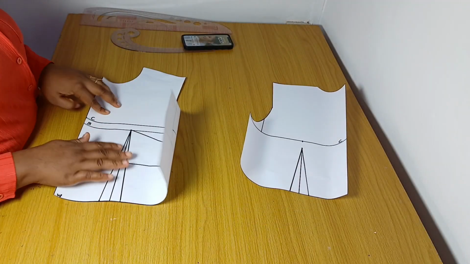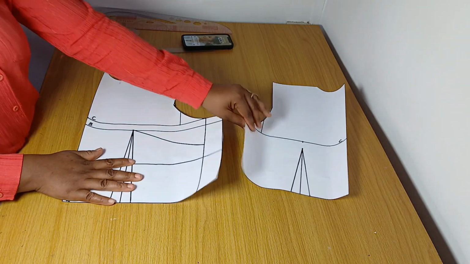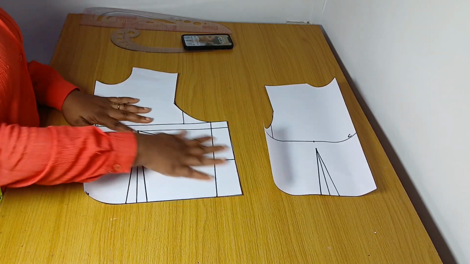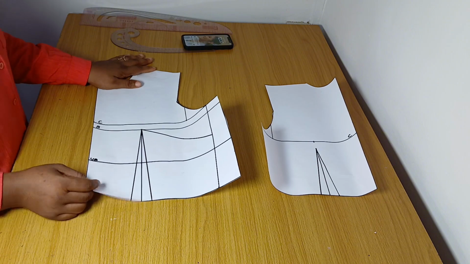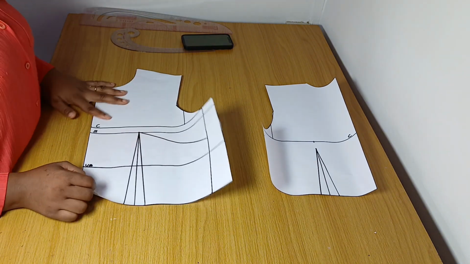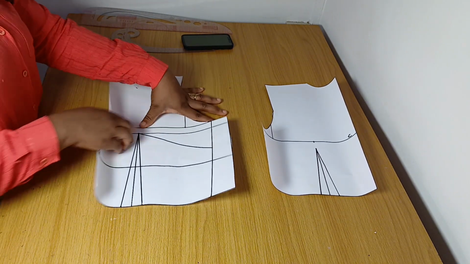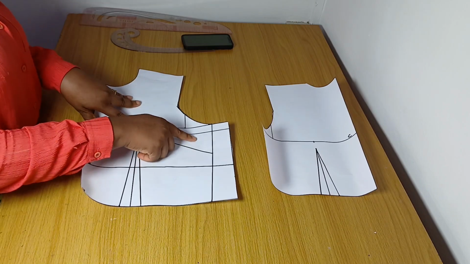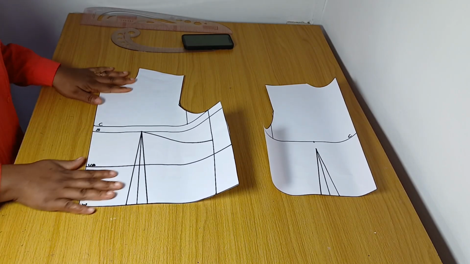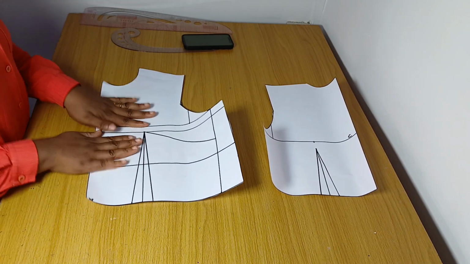So this is how the front and the back look. This is the front pattern and this is the back pattern. Just like I said before, I did not cut this middle part because we are still going to be closing our bust. And this right here that I'm pointing at now is our bust dart. So the next thing we need to do is to close our bust dart.